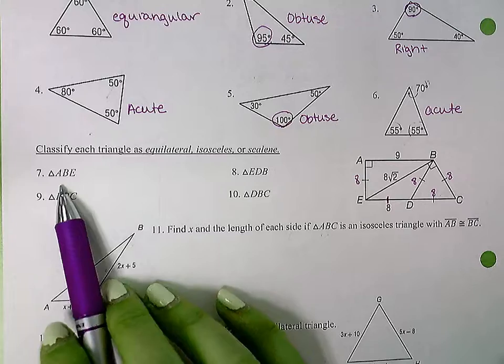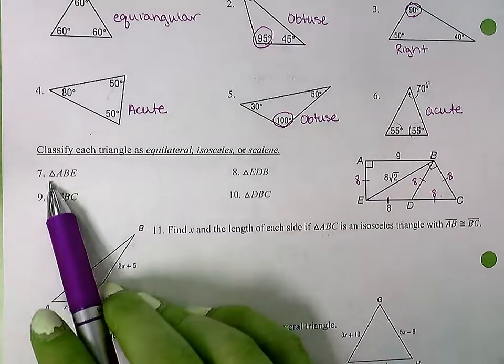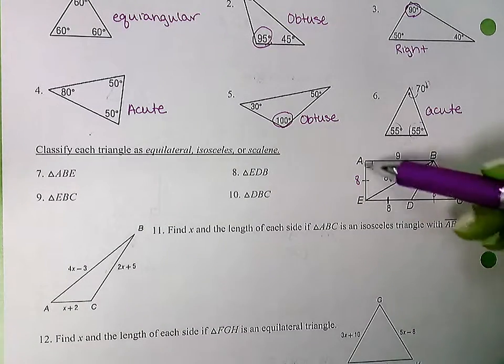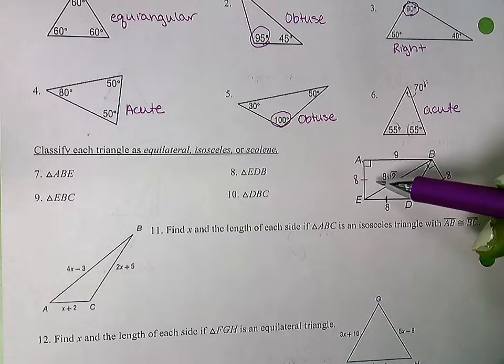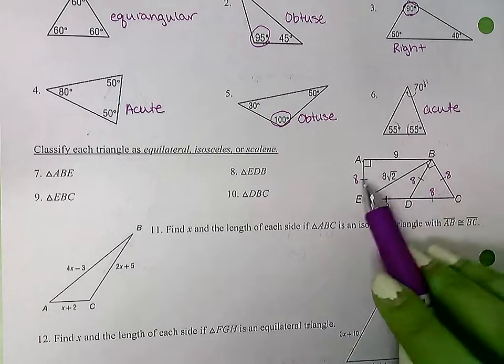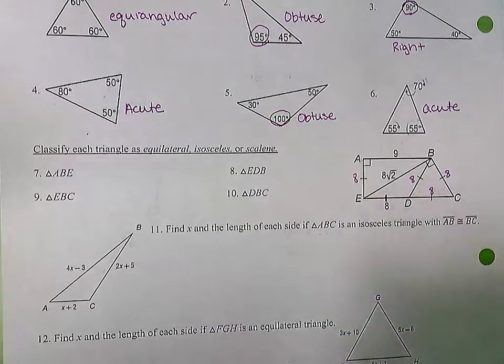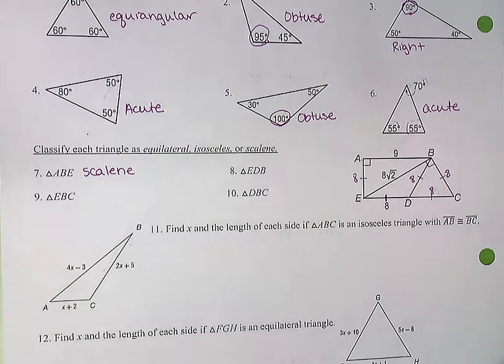So going over these problems, number 7, we're looking at triangle ABE. Yes, this triangle is a right triangle, but we're not classifying it by its angles. If I look at all the sides in that triangle, they're all different lengths, meaning this would be a scalene triangle. Scalene meaning none of your sides are congruent to each other.